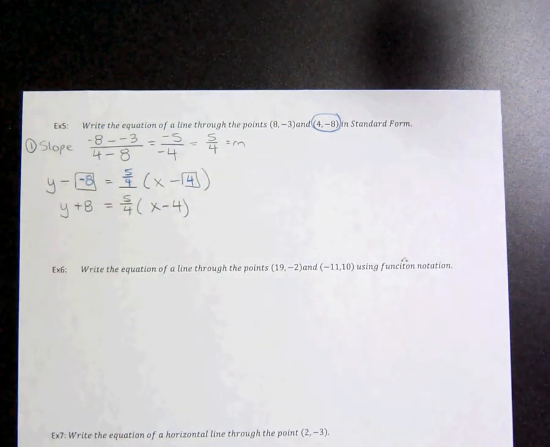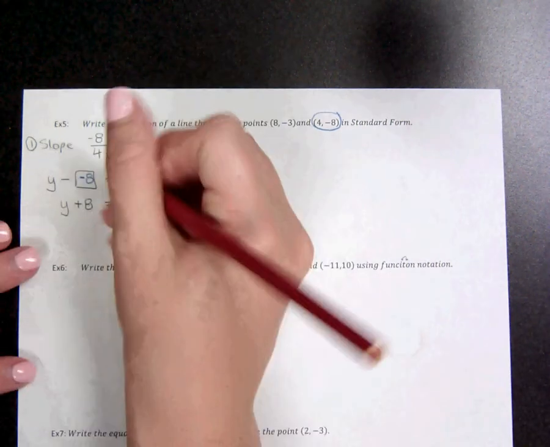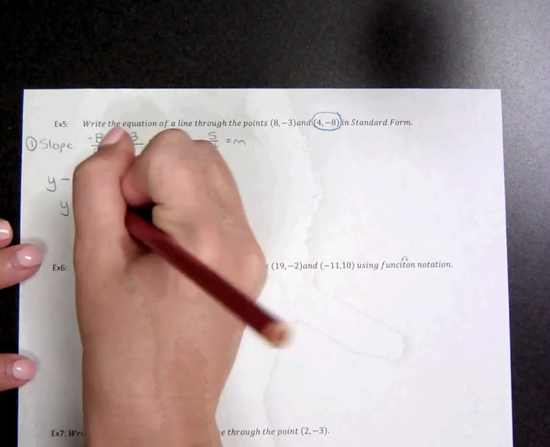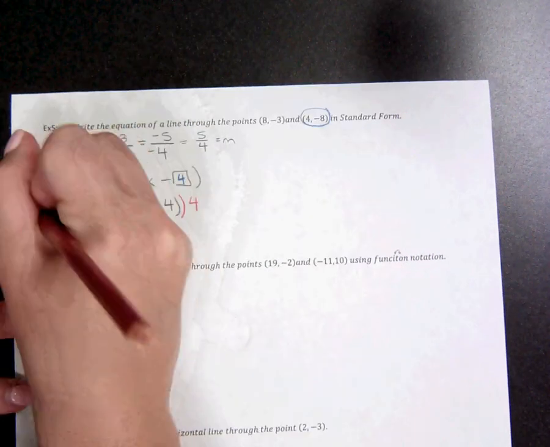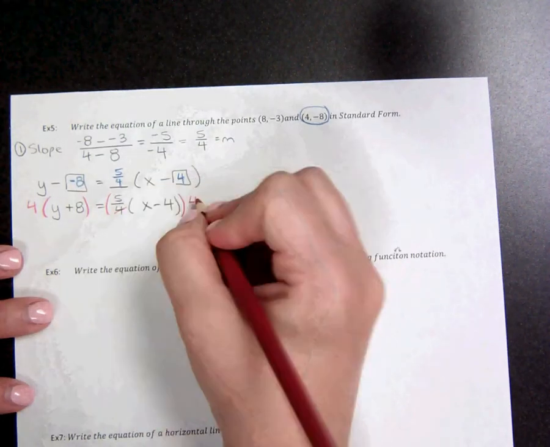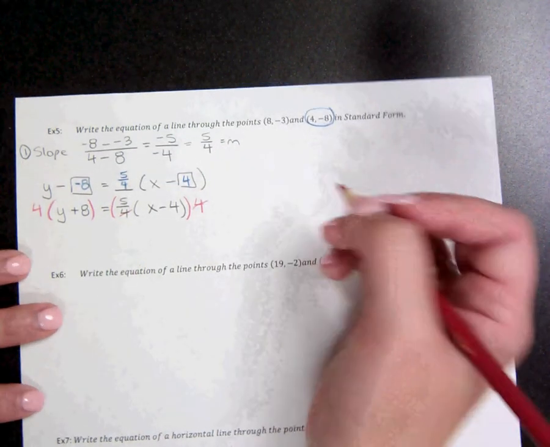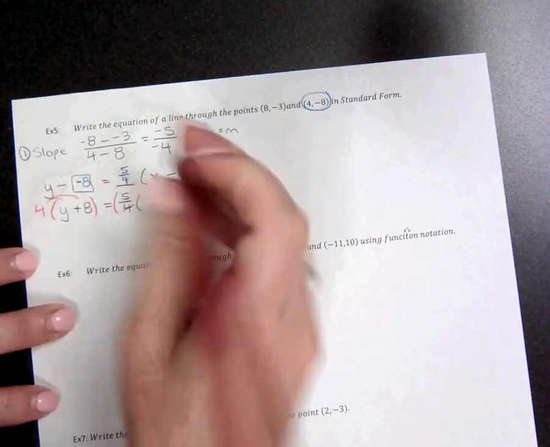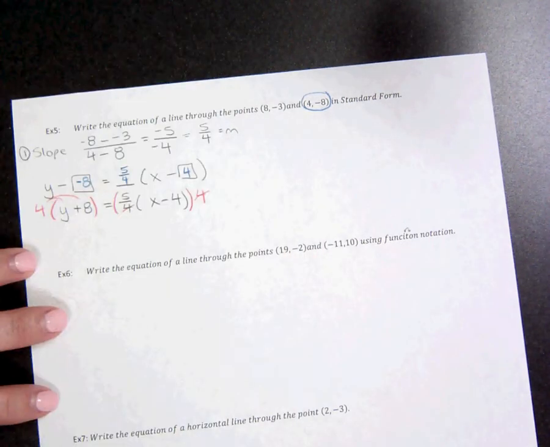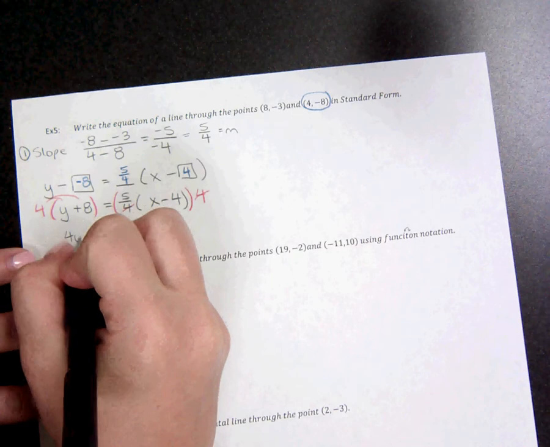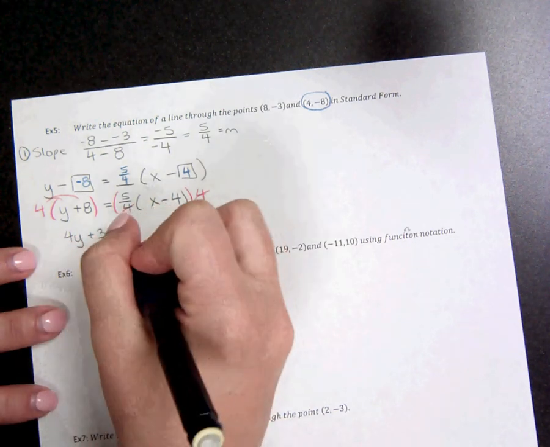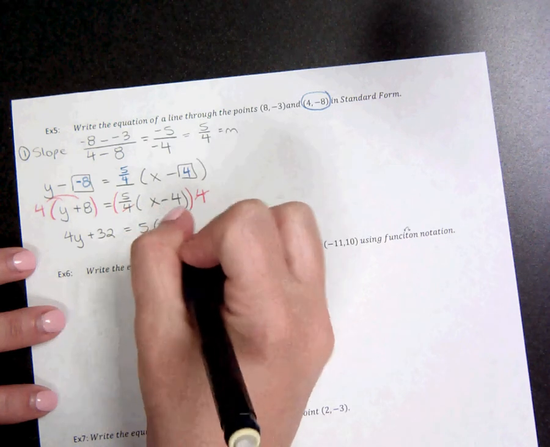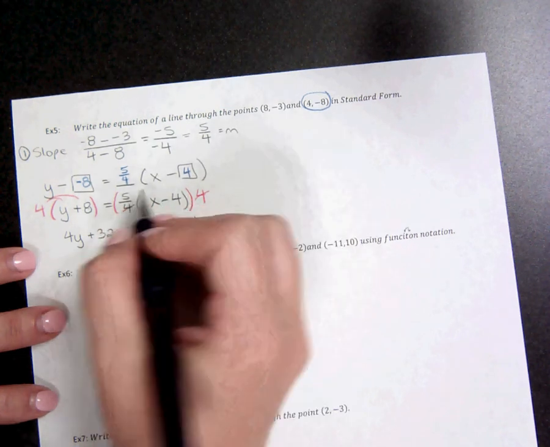Anytime your slope is a fraction, I recommend killing the fraction just so that it's easier to work with. Multiply both sides by that denominator. On the right, it just cancels the denominator. On the left, we actually distribute. So we should get 4y plus 32 equals 5 times x minus 4. The numerator does not change.